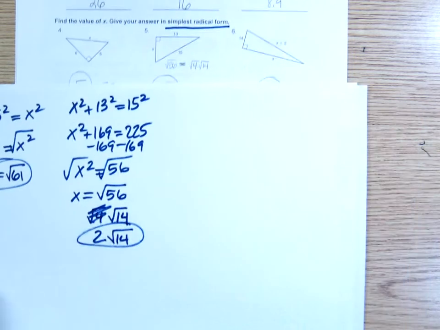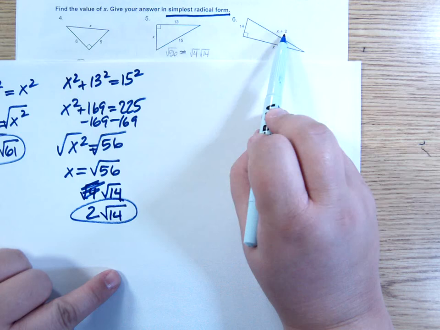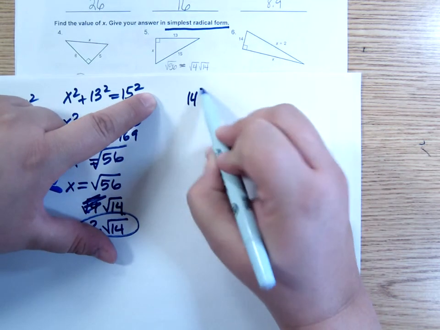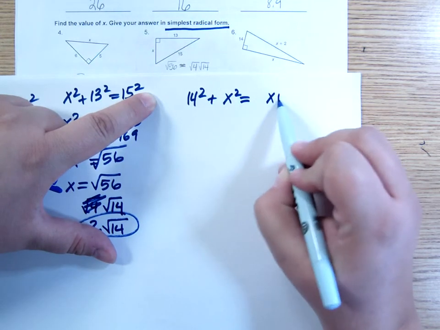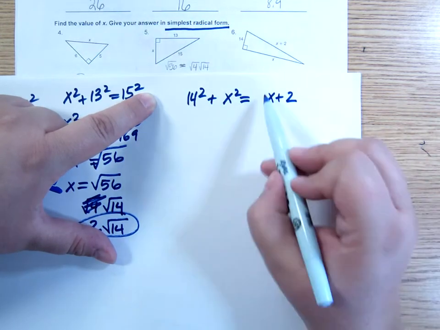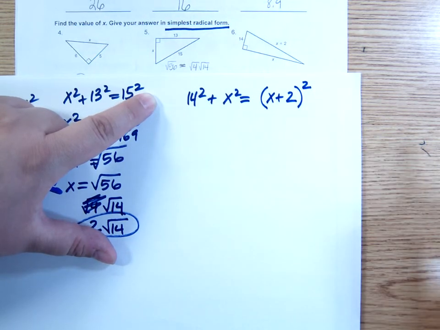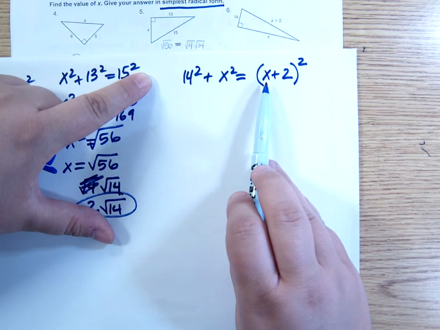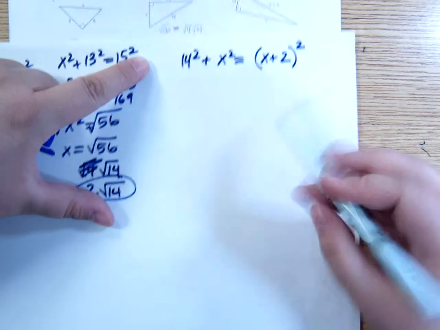Number 6, this one takes a little bit more thought because you have to be careful when you are squaring that hypotenuse. The hypotenuse here is a binomial. I have leg squared plus leg squared equals, the whole hypotenuse is x plus 2. So I'm squaring that whole thing, which means I'm going to put parentheses around it. And the reason I'm doing that is to remind myself, when you square a binomial, you do not just get this squared plus this squared. It's not just going to be x squared plus 4. It just doesn't work that way.